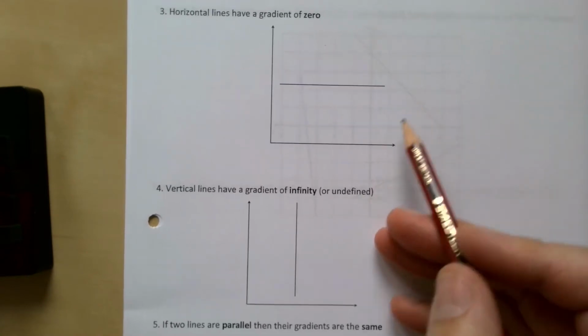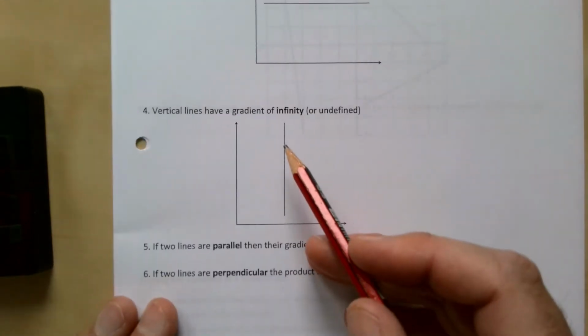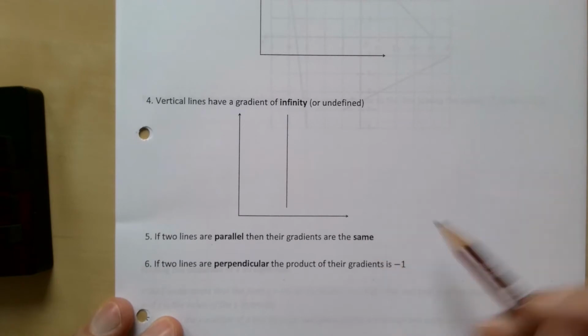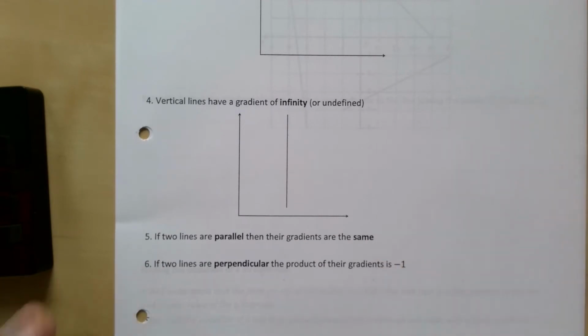Horizontal lines have a gradient of 0. Vertical lines have a gradient of infinity. If two lines are parallel, then their gradients are going to be the same. So say you have two going up like that, they'll have the same gradient.